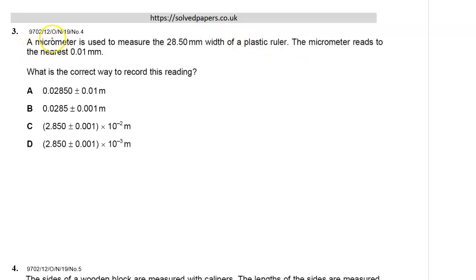Question number 3. A micrometer is used to measure the 28.5 millimeters width of a plastic ruler. The micrometer reads to the nearest 0.1 millimeter. What is the correct way to record this reading? You can see the readings are given in meters here, and the measurement is in millimeters. So you need to convert the millimeters into meters.